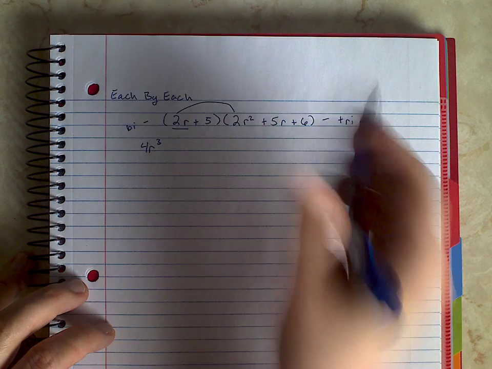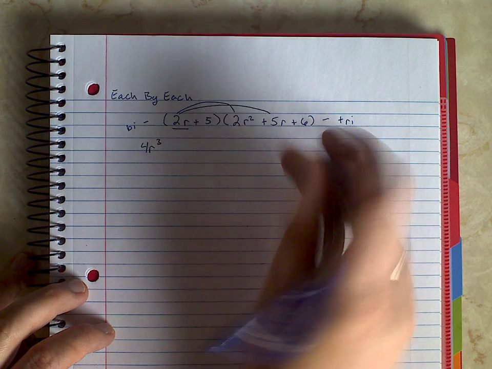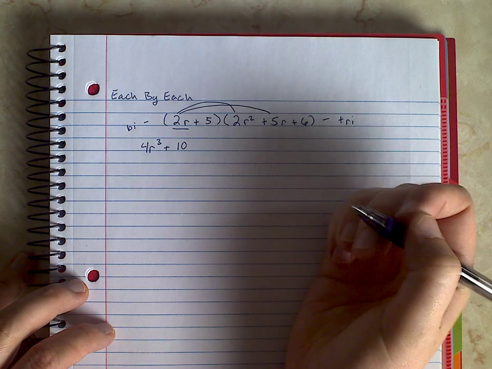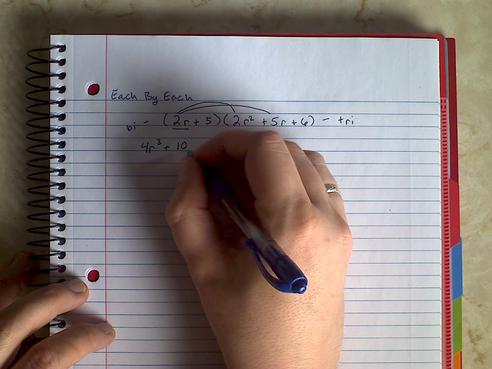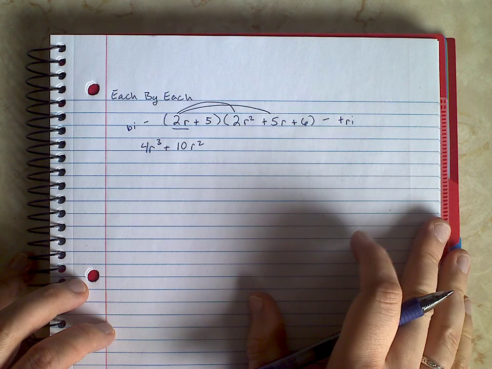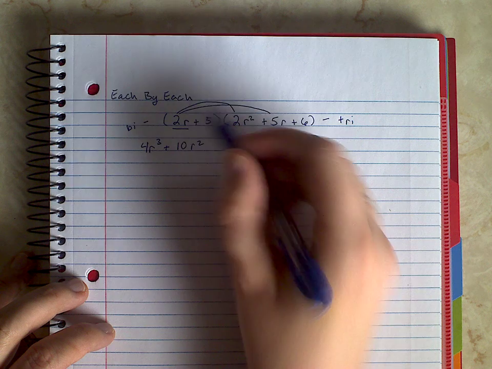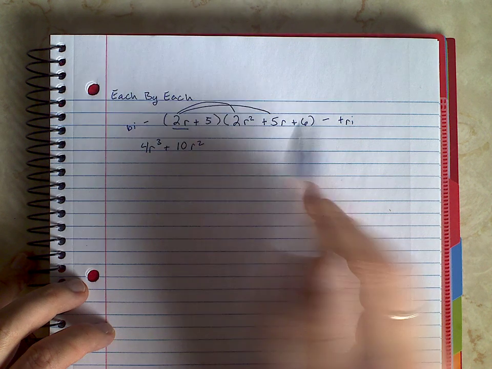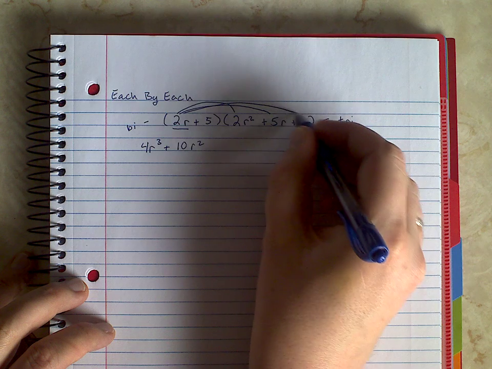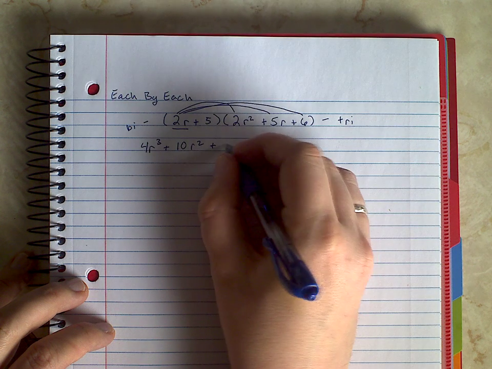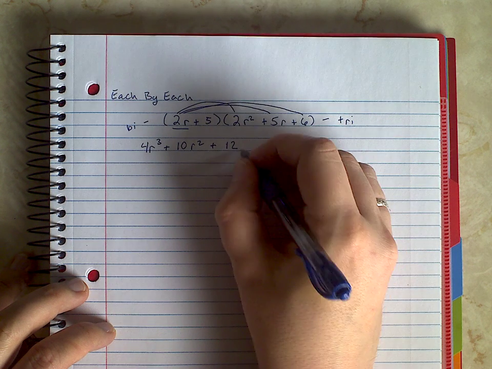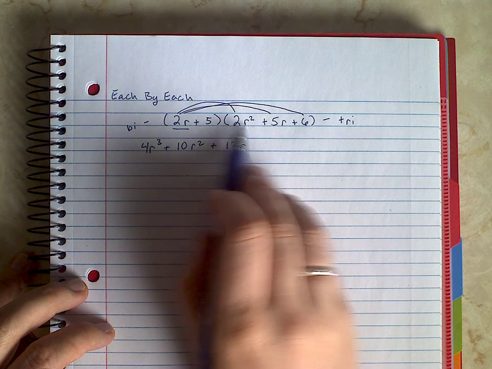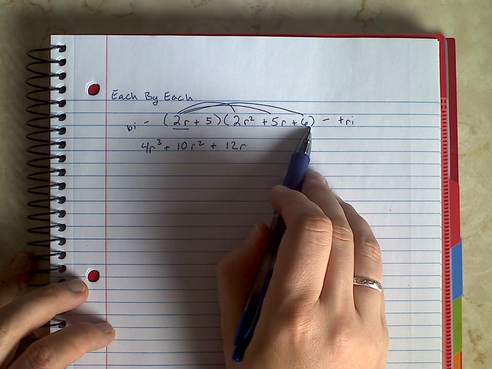next thing in the second, times 5r. So that's going to be 2 times 5 is 10, and then r times r makes r squared. And now I have to do it, so I did the first, the second, now I have to do it times the third. So this is going to be plus 12, and then the r just comes along. So that's this times the first times the second times the third.